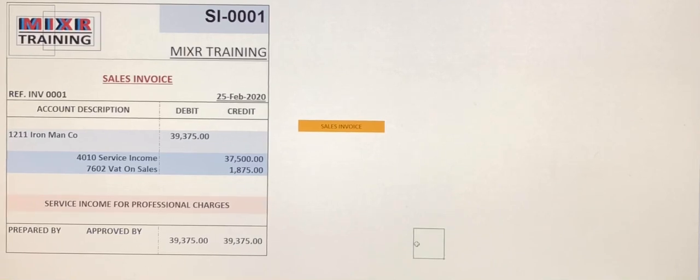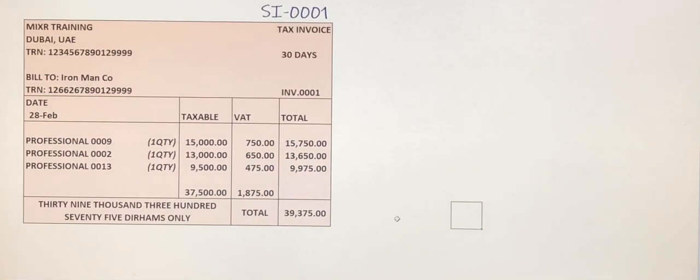Okay, so before we forget this again, we'll print the sales invoice voucher and then attach in our first sales invoice, and just at the back of this invoice there's also an attachment.